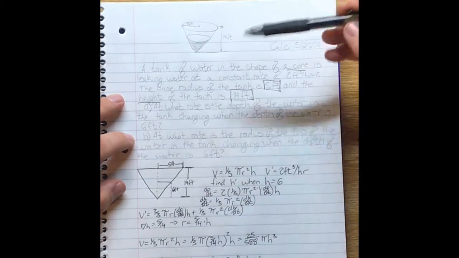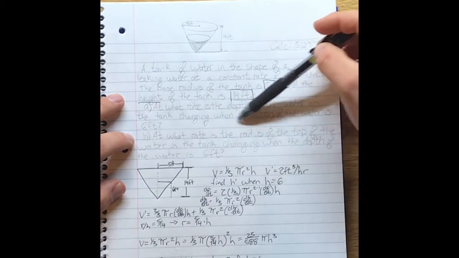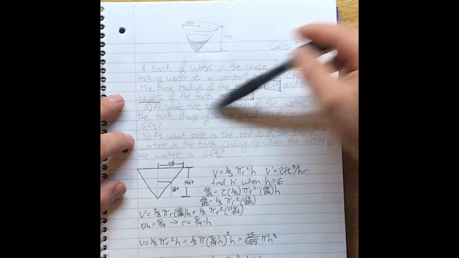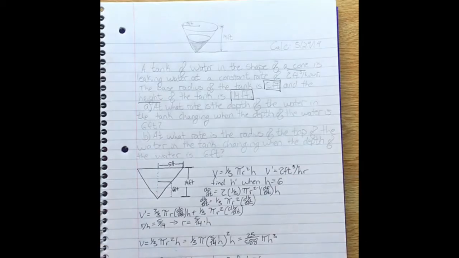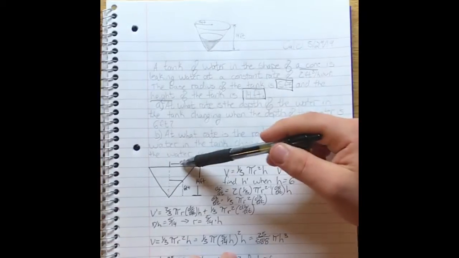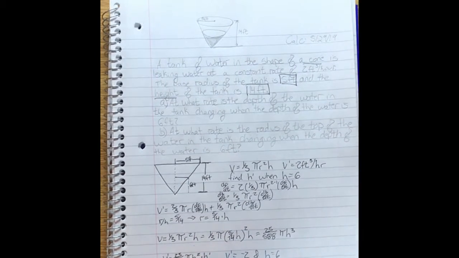So now we're going to be taking a look at question B. At what rate is the radius of the top of the water in the tank changing when the depth of the water is 6 feet? And so we're going to be using a lot of what we did in question A to help us do question B. And so first we're going to be taking a look at that relationship in the original problem.